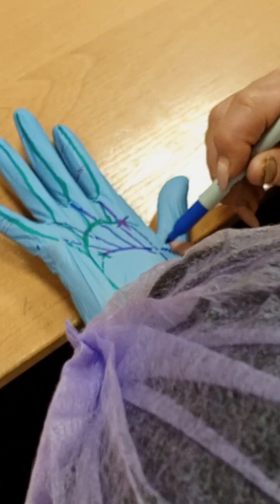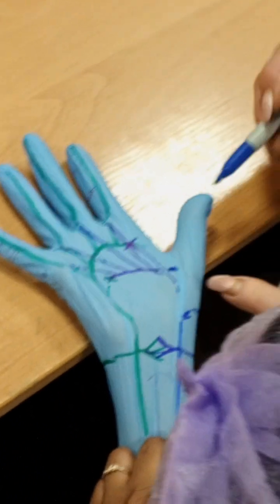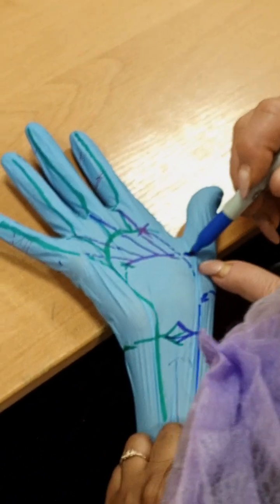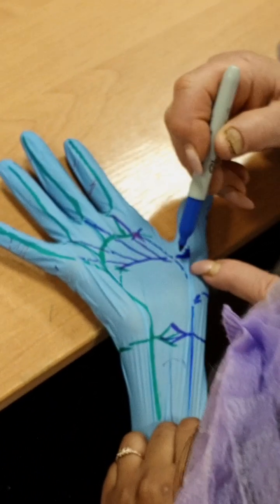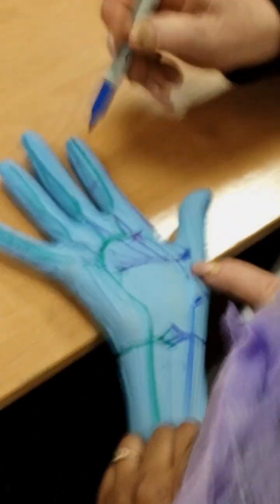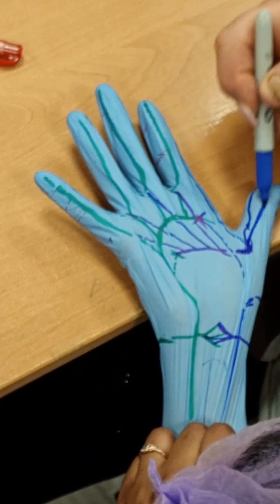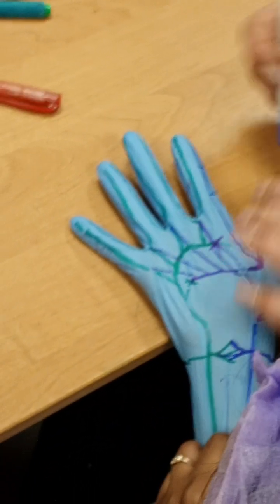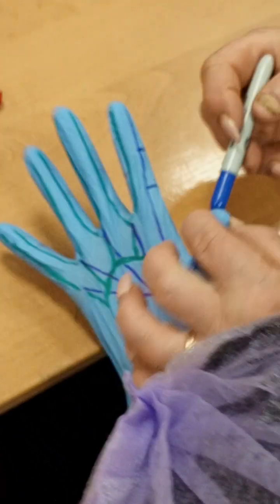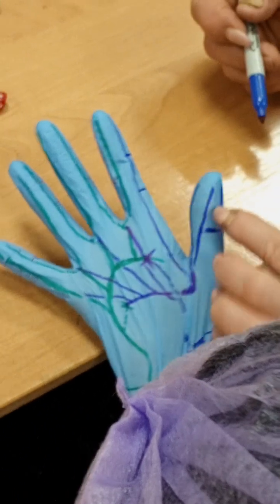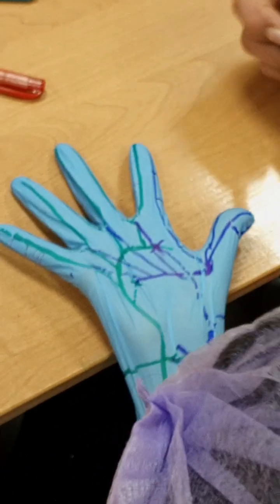When the radial artery came to the palmar side, it gave an artery which divides here, here, and here. You can see here will be collateral digital arteries.